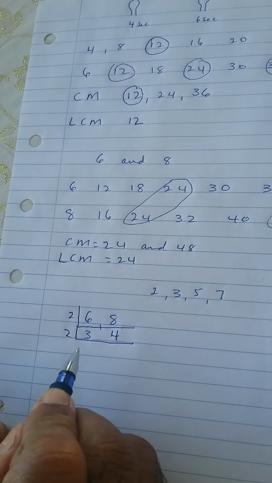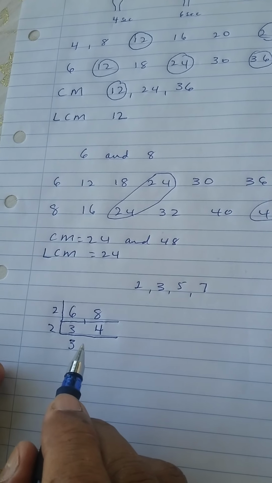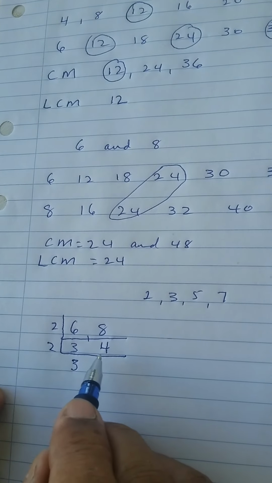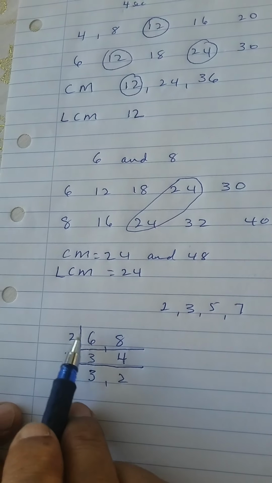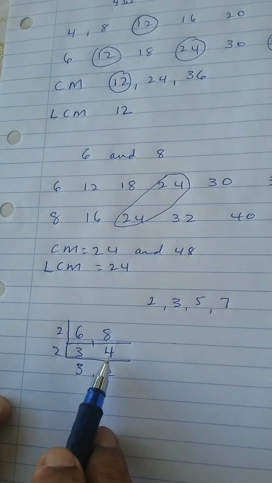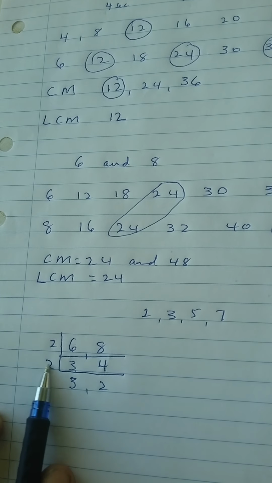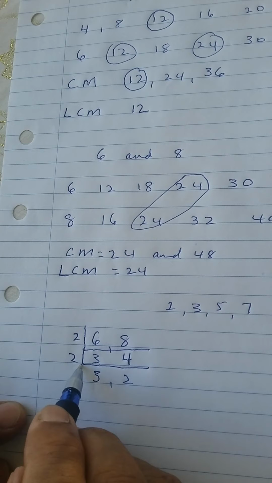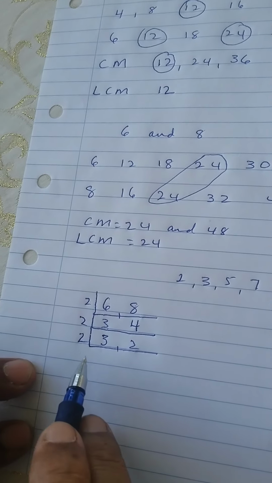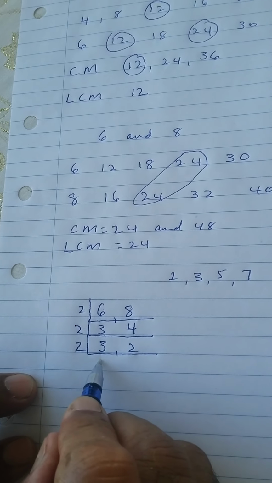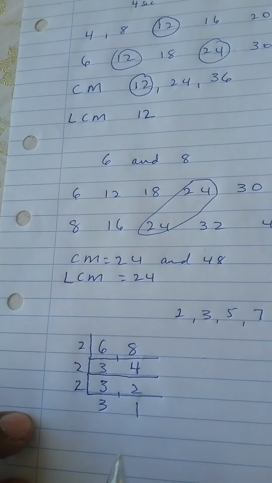So when you say 2 into 3, you bring down the 3 because it cannot go in exactly. When you say 2 into 4, it's 2. See that? 2 into 6, 3. 2 into 8, 4. 2 cannot go into 3, so we bring down the 3. 2 into 4, 2. And we try another one again. We bring down the 3 because 2 cannot go into 3 exactly, and we say 2 into 2, 1.